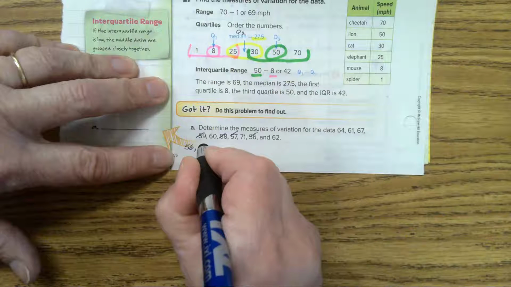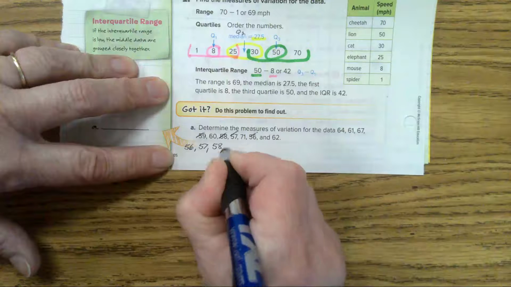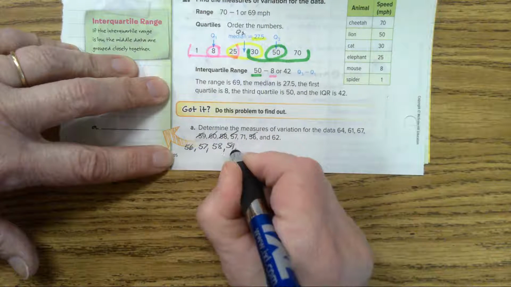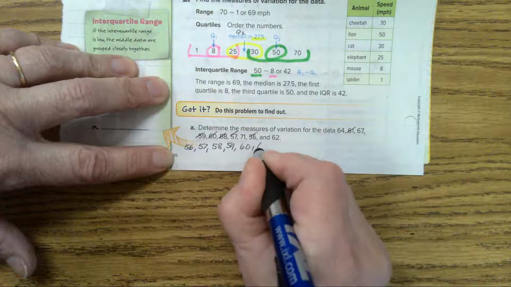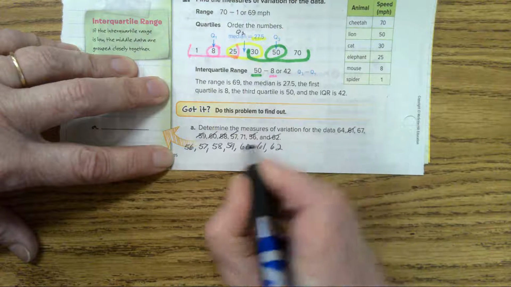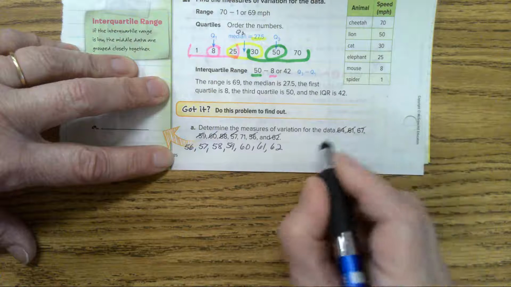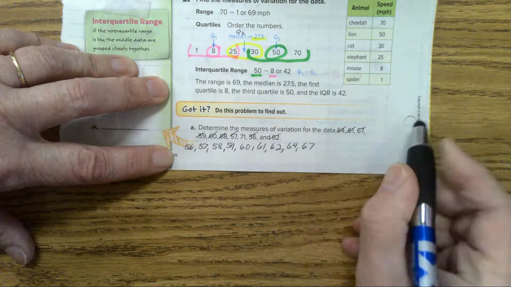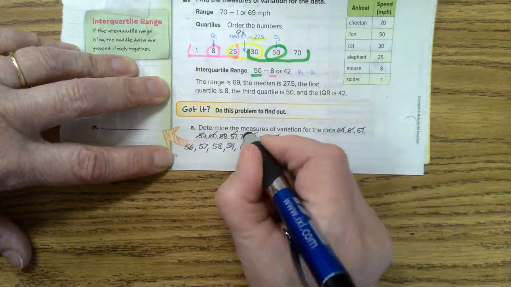56, 57, 58, 59. Then it's going to be 60, 61, 62. Any more? Oh, 64 and 67. Then, is it 71? That's it.